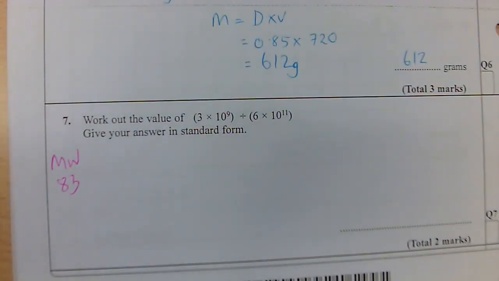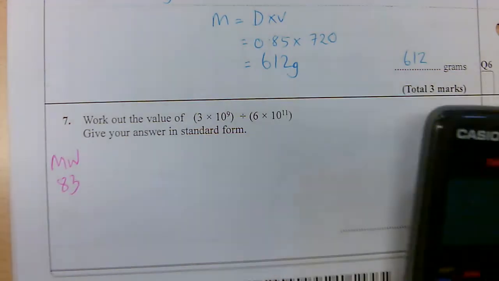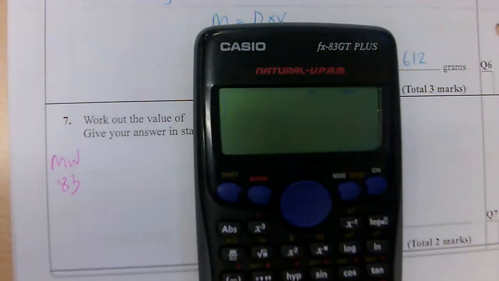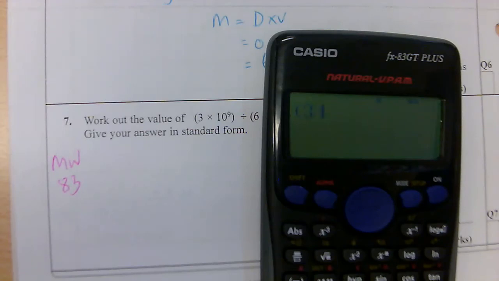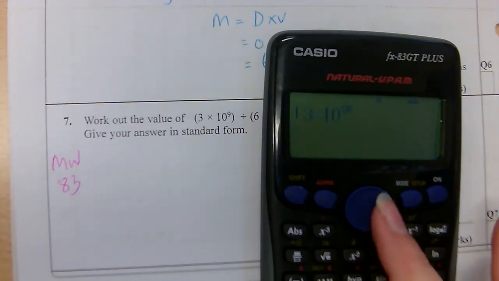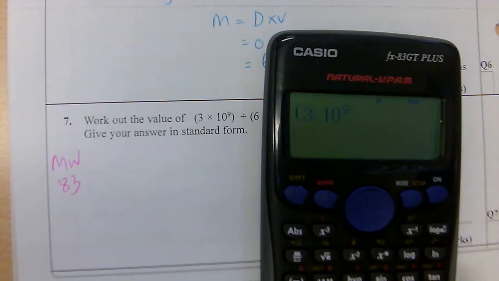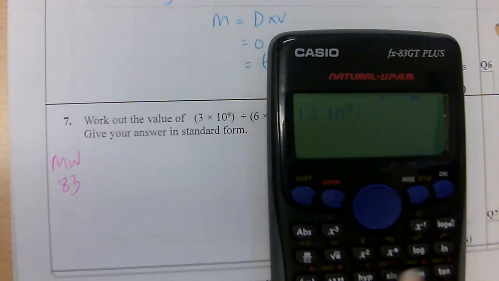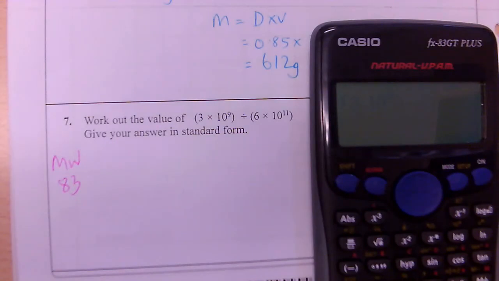This is amazing. This is on a calculator paper. We literally just type it in. So bracket 3 times 10 to the power of 9. I press sideways there to get the cursor back down. It's divided by bracket 6 times 10 to the power of 11.